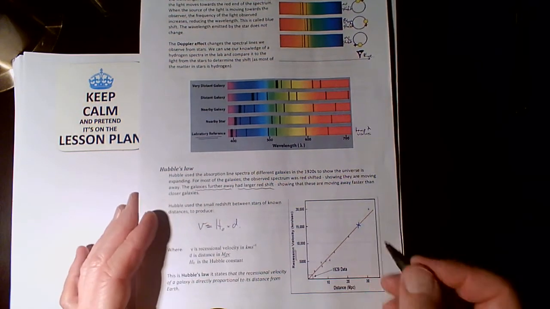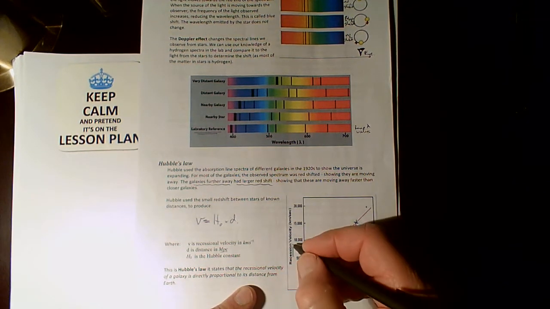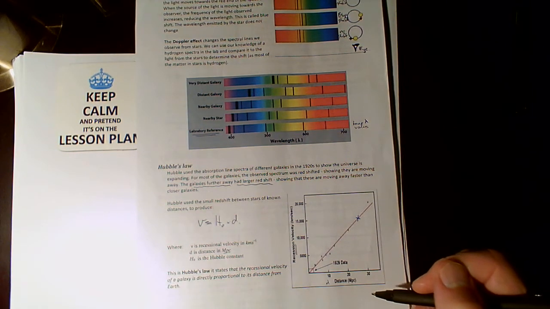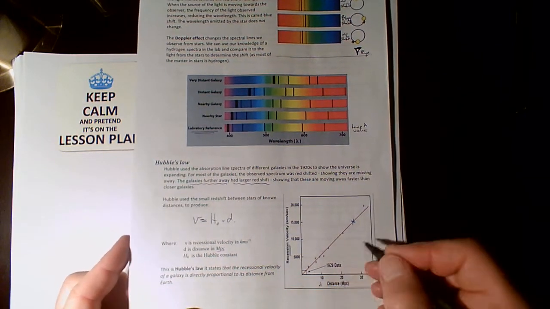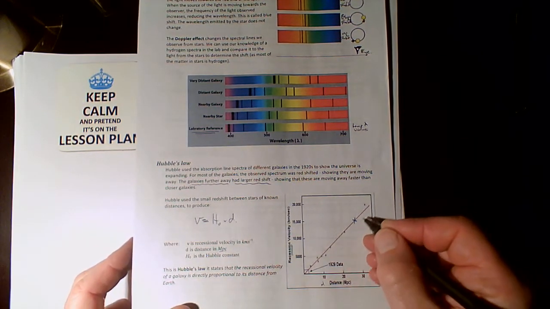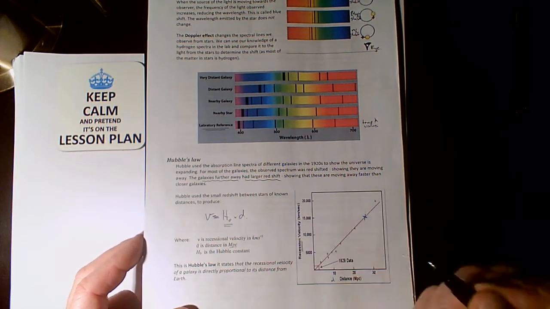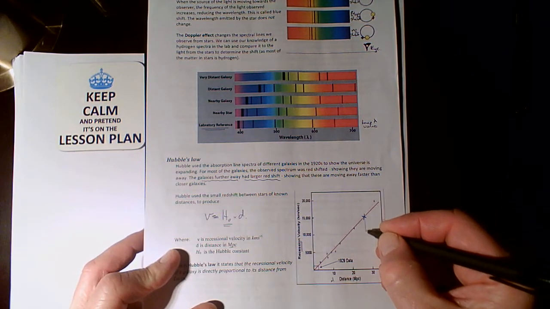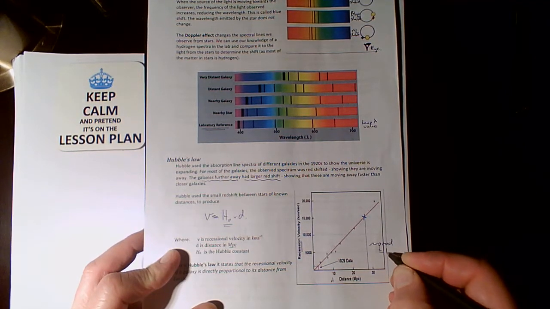What you will recognise more obviously is that if this is distance and this is velocity, what you've got is velocity over distance, which relates it to time. So the time it takes for the light to reach us gives us this whole speed thing. Just to make it easy, he said it's just a multiplying constant, which is the velocity gradient. So gradient equals H0.